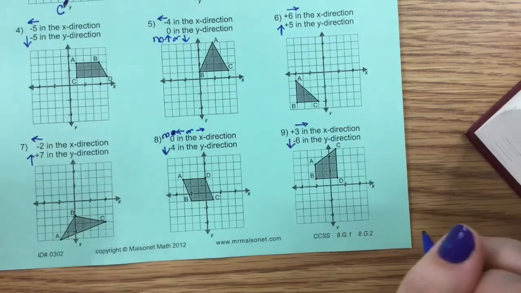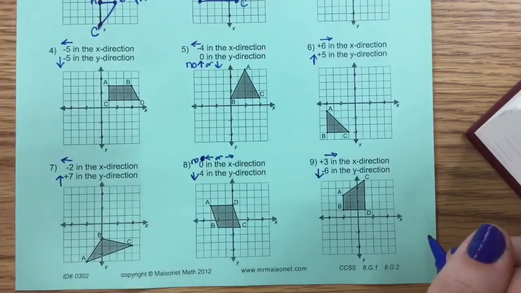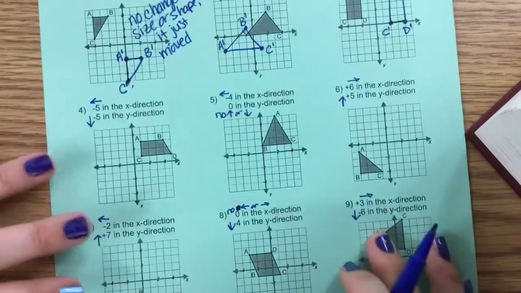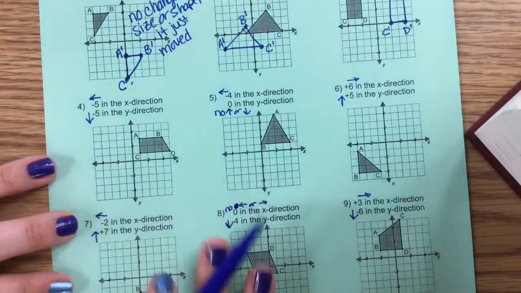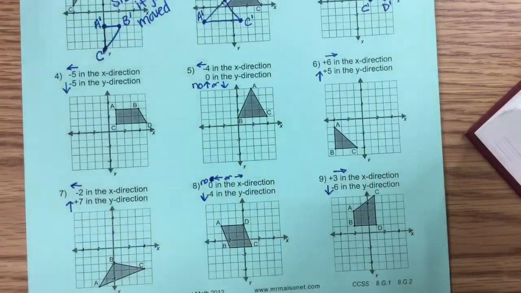So if you mixed up any of that, pause the video and go back and fix it before you look at the answers. Okay, I'm going to assume you all did it right. Alright, so I'm going to go ahead and move all my points in these directions, and then I will come back and show you the final answers.